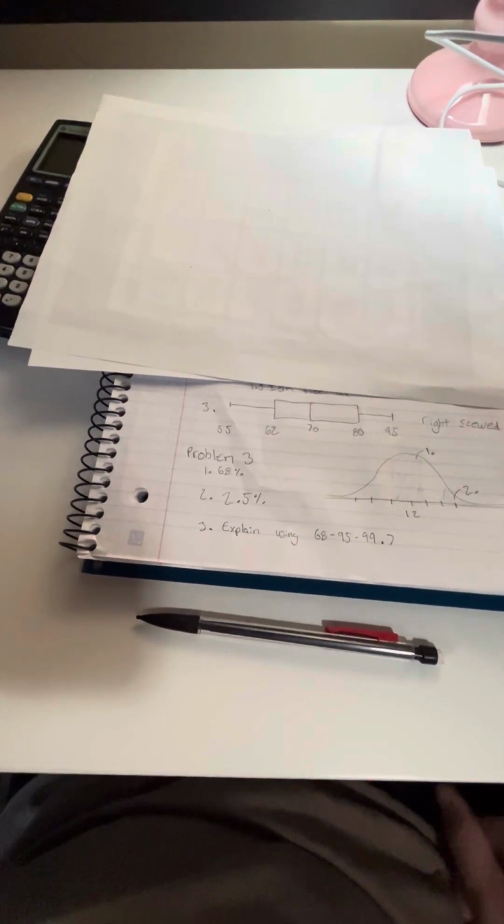So we are given the mean of 12 pounds and the standard deviation of 2 pounds. We are asked what proportion of packages are between 10 and 14 pounds. 10 and 14 pounds is going to be 1 standard deviation before and 1 standard deviation after.